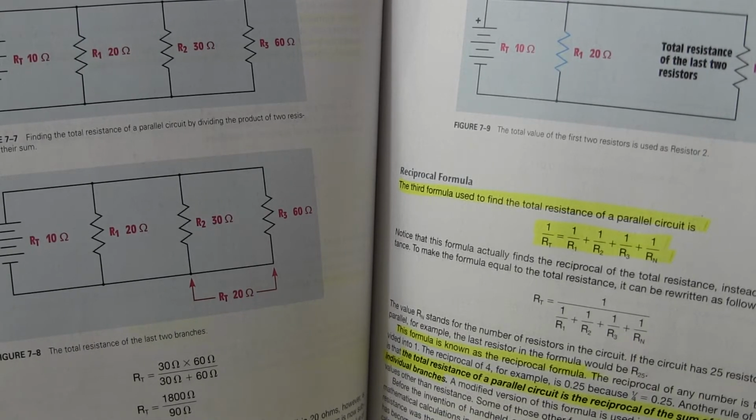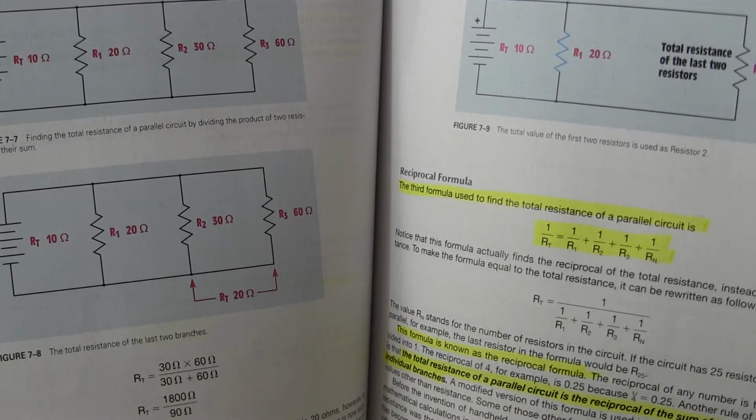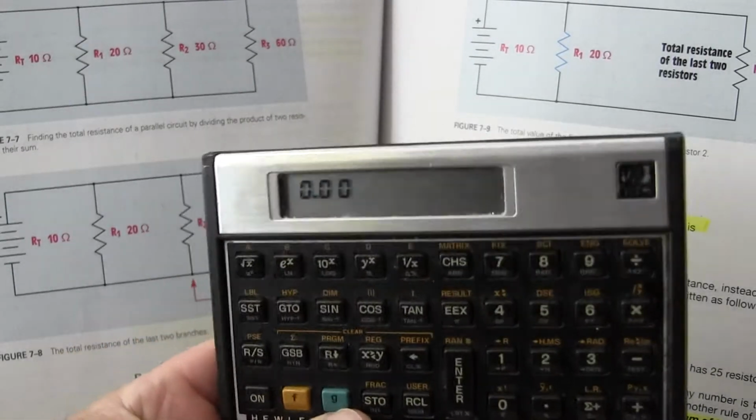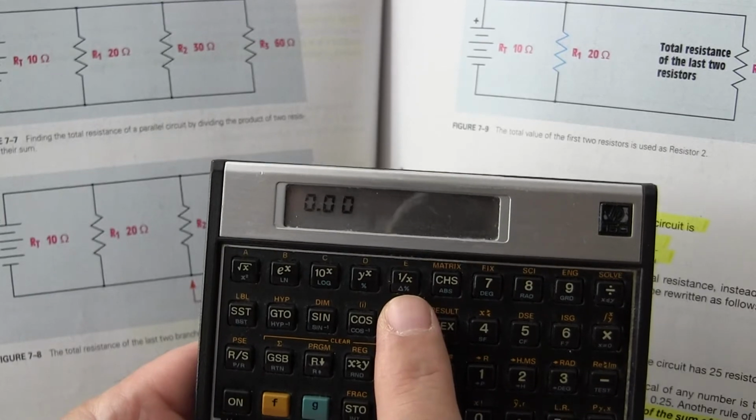The inverse of RT, 1 over RT, is equal to 1 over R1 plus 1 over R2 plus 1 over R3, up to however many resistors you have. So let's go through the steps of typing this into a calculator. So here's the calculator I use, and it has this key, 1 over X.